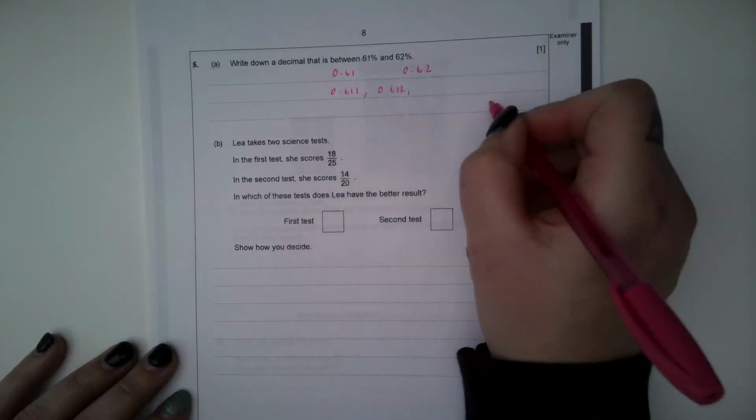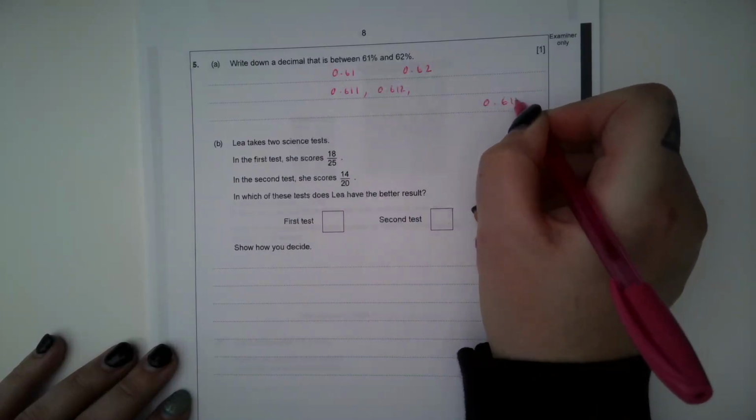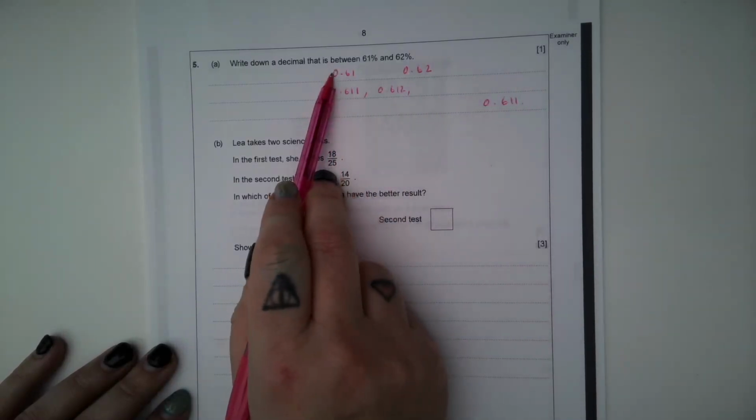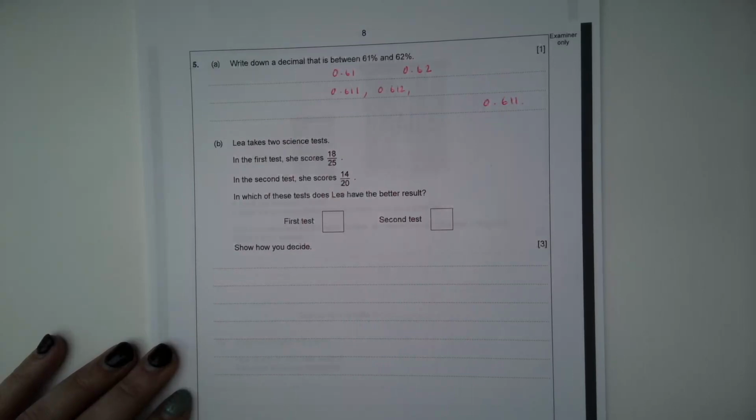So I'm just going to put 0.611 is between 0.61 and 0.62.